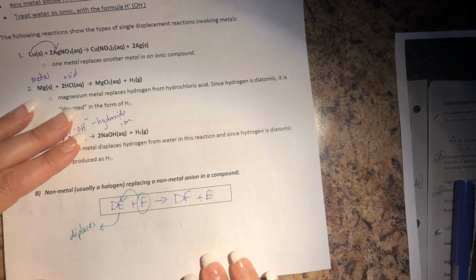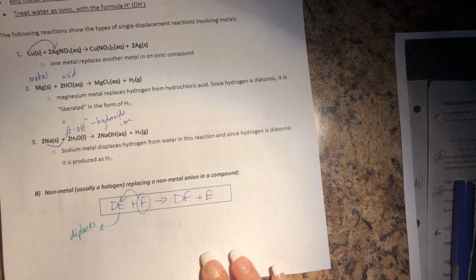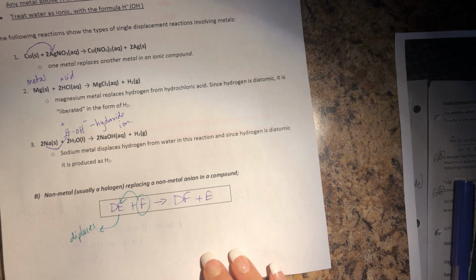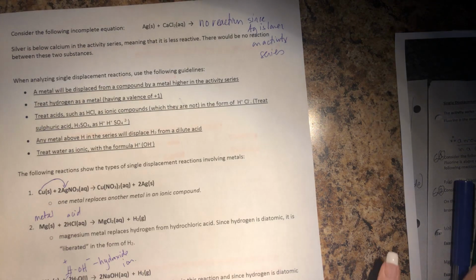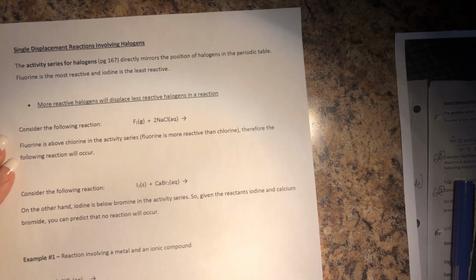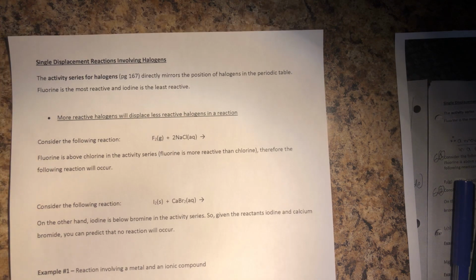Okay, so we can also see this happening, and this is when we displace halogens. So this is called displacing halogens, and we'll follow this on the next page. So how do we know if this will happen with the non-metal? We have to look to the activity series of halogens, and this is on page 167, but it's also just right on your periodic table.